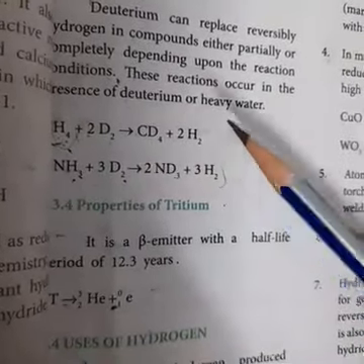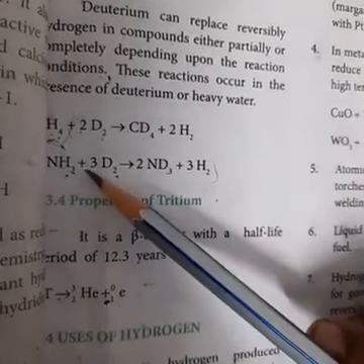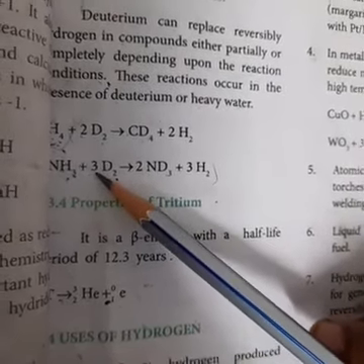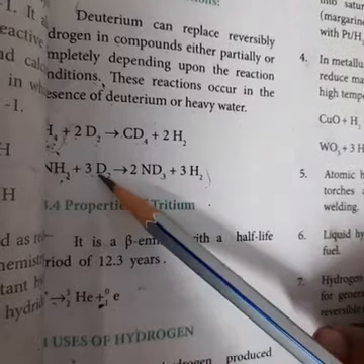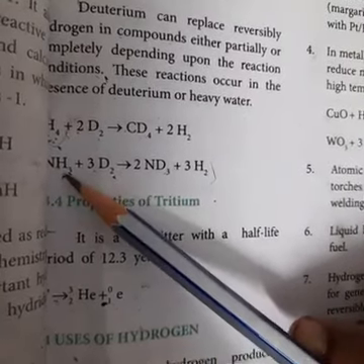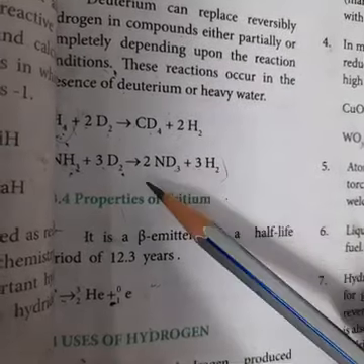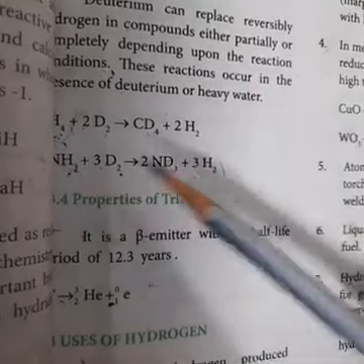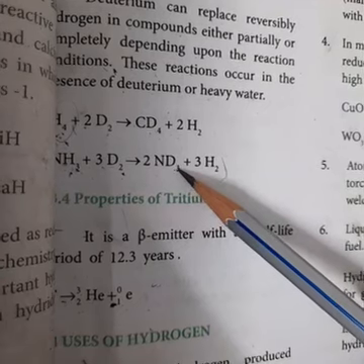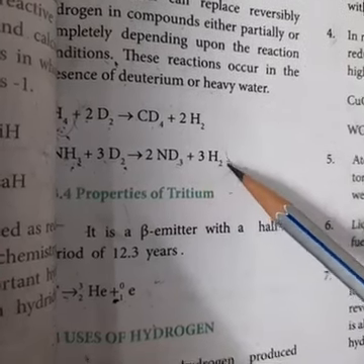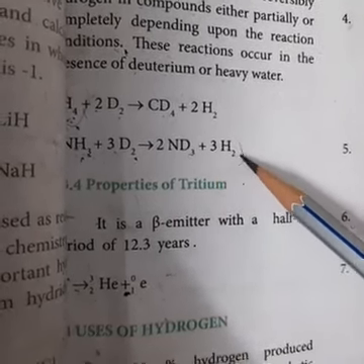Another equation: ammonia, 2NH3 plus 3D2. The deuterium exchanges the hydrogen from the ammonia to form ND3. Instead of 3 hydrogen atoms, 3 deuterium atoms take place here. And hydrogen gas is also released.